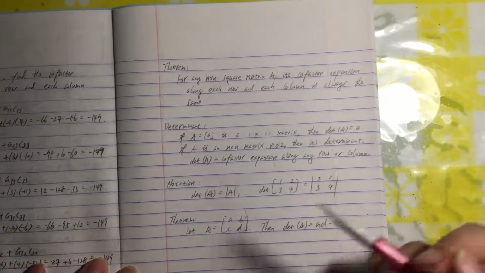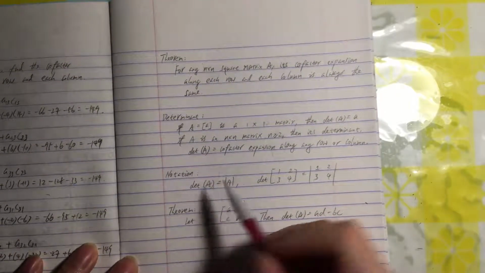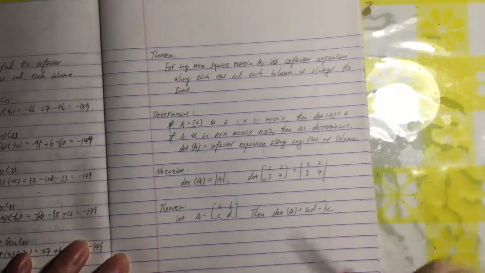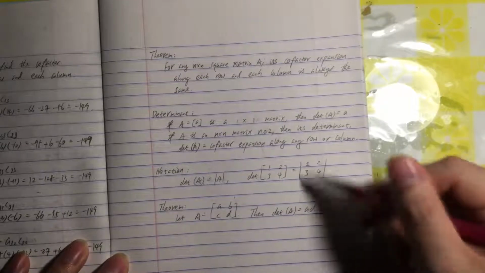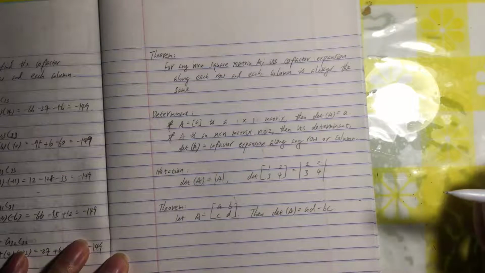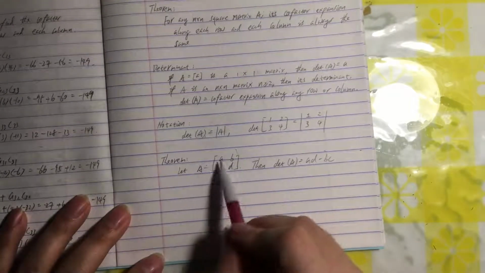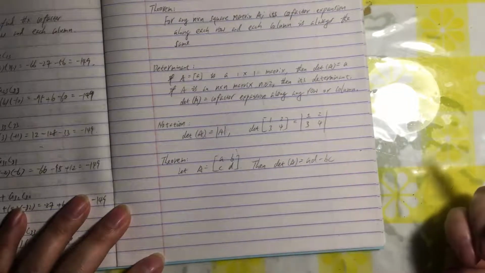Next, let me show you some notation for determinant. Determinant of A, sometimes we can write it as 2 bars and put A in the middle. For example, for determinant of this 2 by 2 matrix, I can write it as 2 bars with a matrix in the middle. Next, let's create a theorem. Let A be a 2 by 2 matrix with entries a, b, c, d. Then determinant of A is ad minus bc.